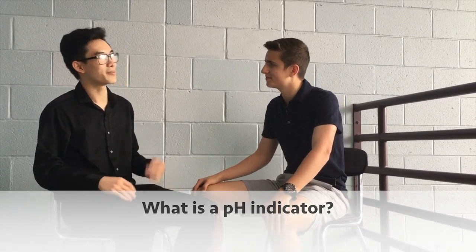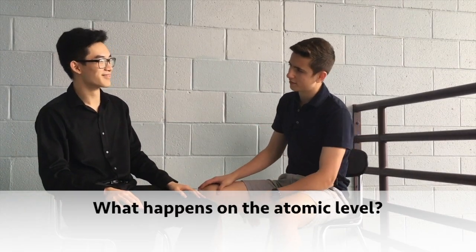We have tons. First I want to start off with, what is a pH indicator? Well, a pH indicator is a compound which tells us a color change over a range of pH values. So, our second question is, what happens on the atomic level? The compound goes into a solution where there are ions, and the ions cause the compound to dissociate, which leads to a color change.